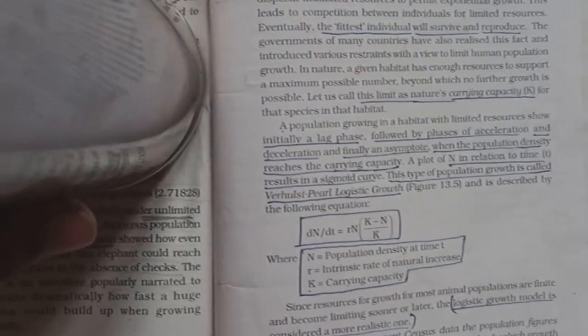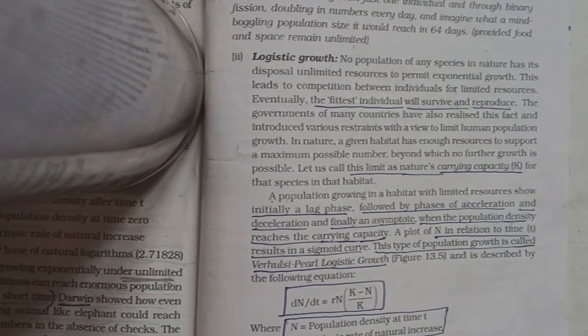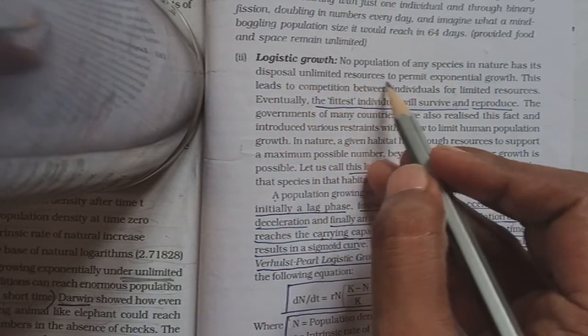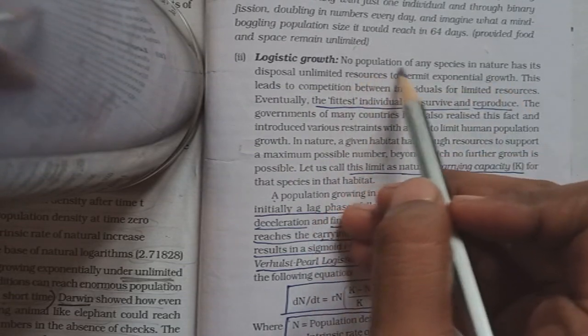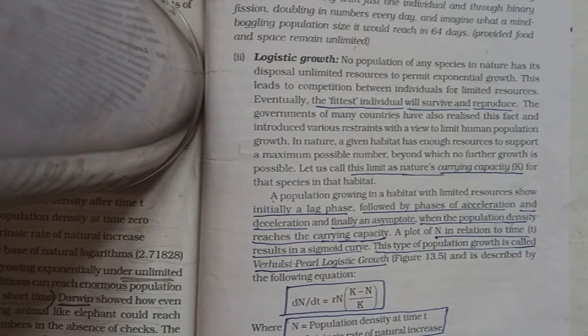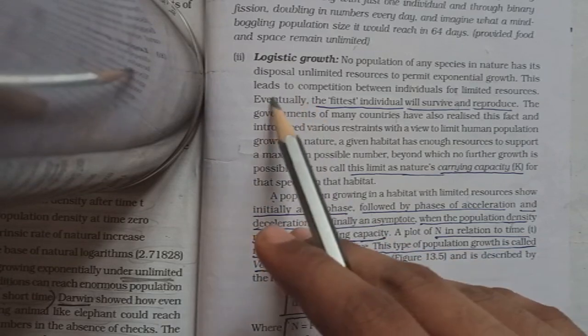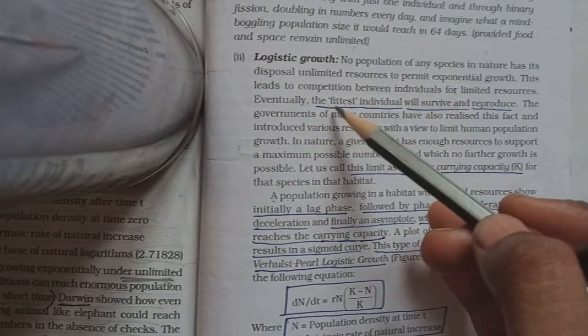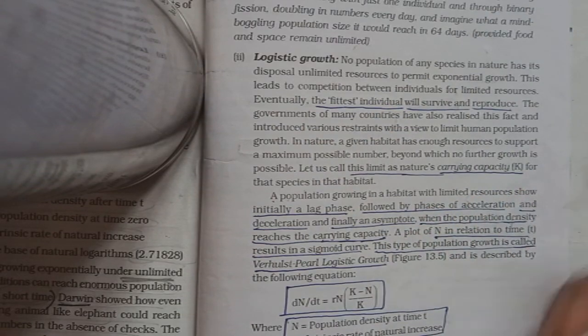Next is the logistic growth curve. No population of any species in nature has at its disposal unlimited resources to permit exponential growth. So this eventually leads to competition between individuals for the limited resources. Eventually the fittest individual will survive and reproduce.